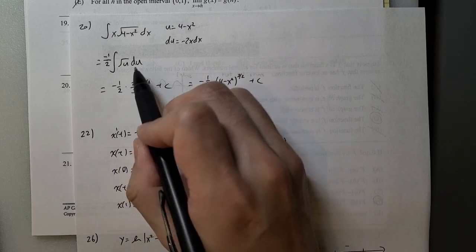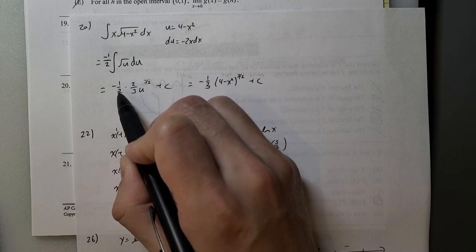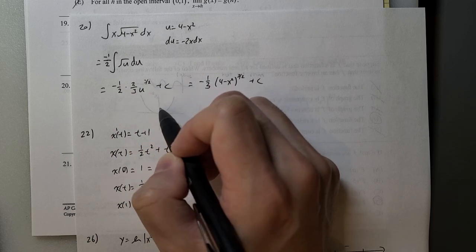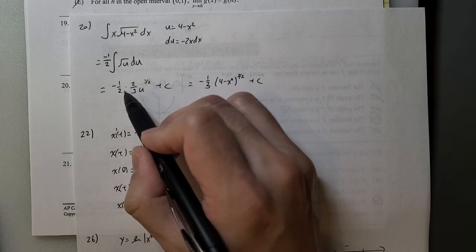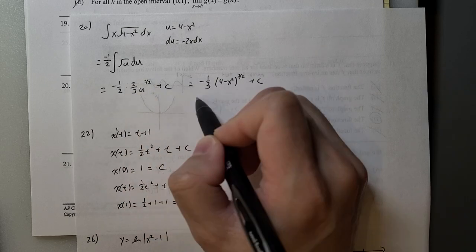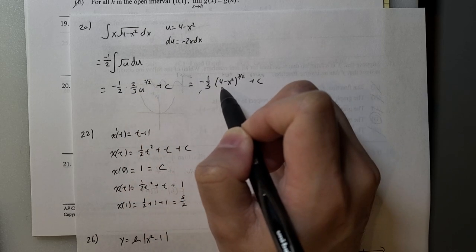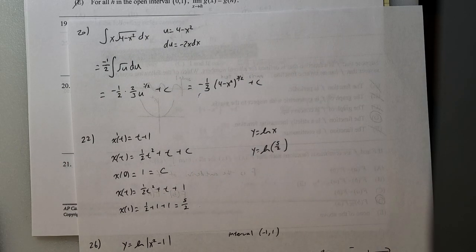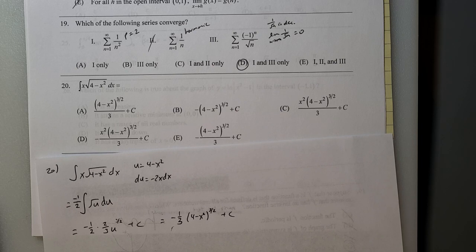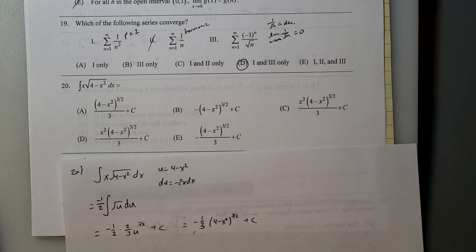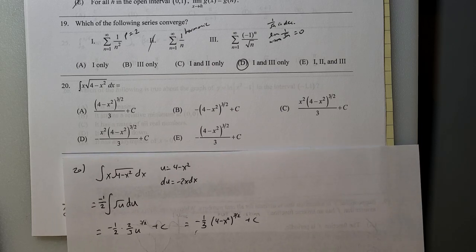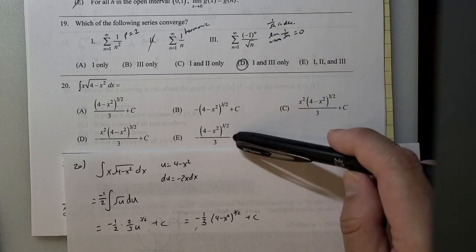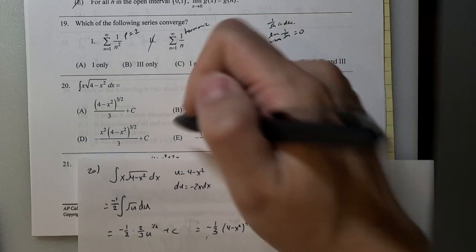Okay, so this, we just do power rule. So minus half, that's from here, 2/3 u to 3 halves plus c. And then we back substitute. This 2 and this 2 would cancel. So we have negative 1/3, and then we back substitute 4 minus x squared to 3 halves plus c. Okay, that is which one? Looks like it's E. Yes.